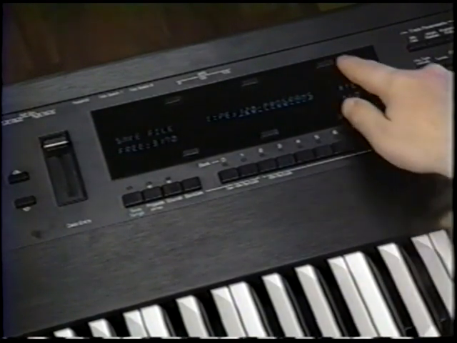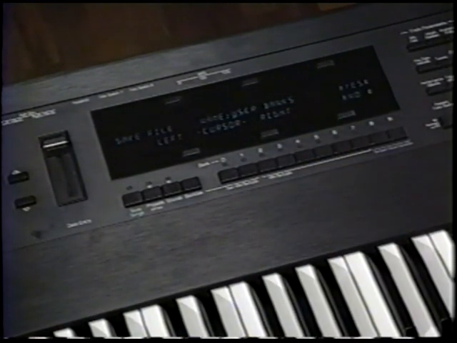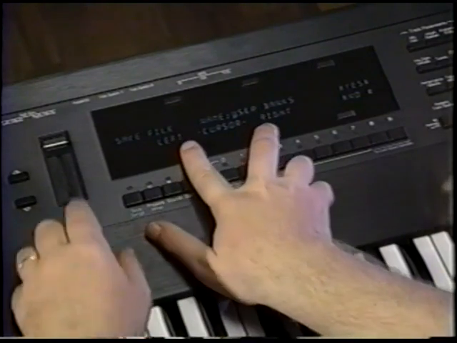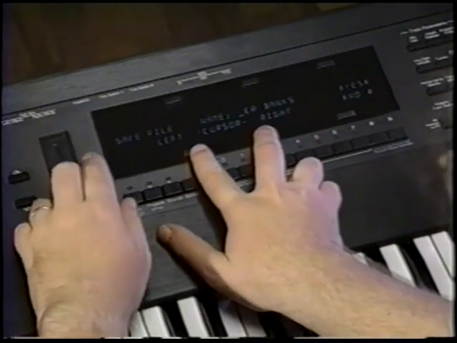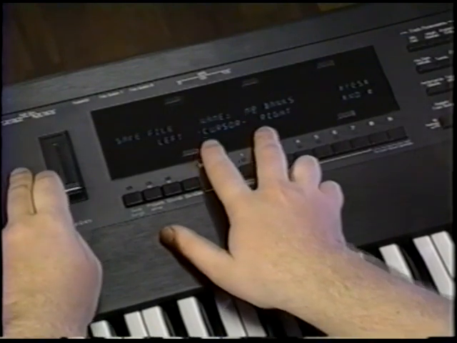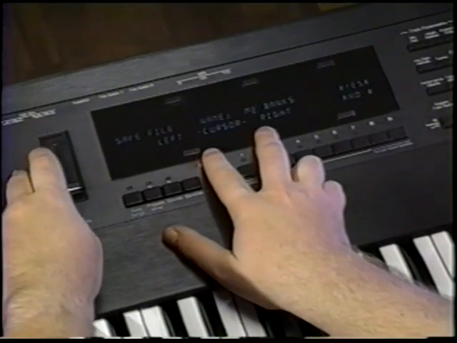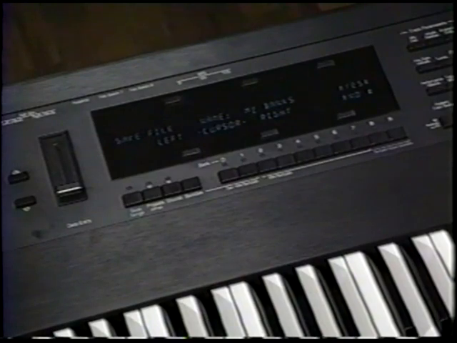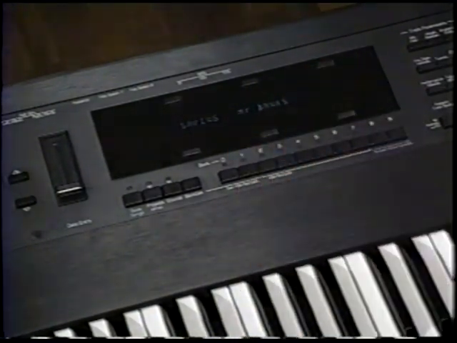Select Yes. You'll be given the opportunity to rename the file you're saving. Use the soft buttons, the data entry slider, and the up-down arrow buttons to rename the file. Once you've renamed the file, or decided to leave the name as it is, select Yes. In a few seconds, the save operation will be complete.